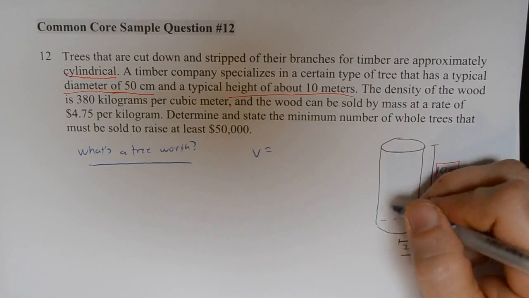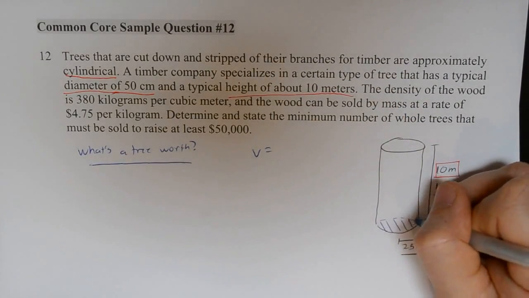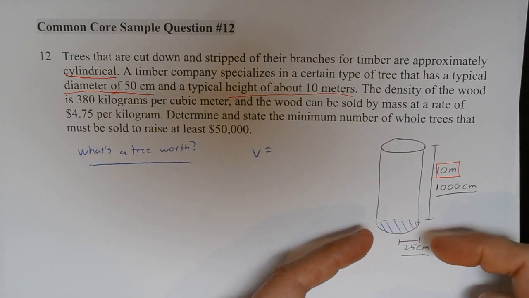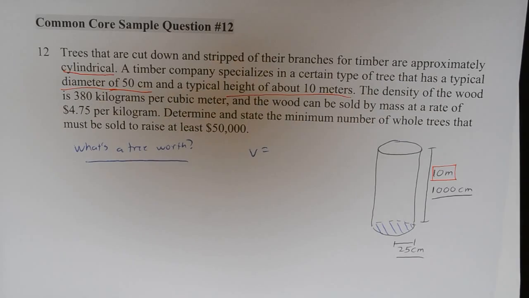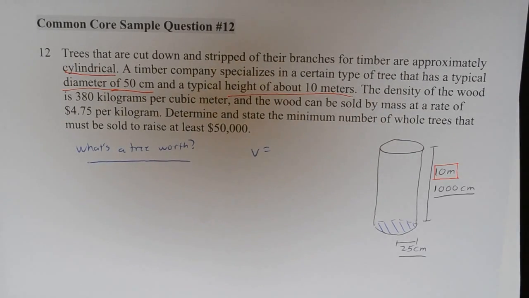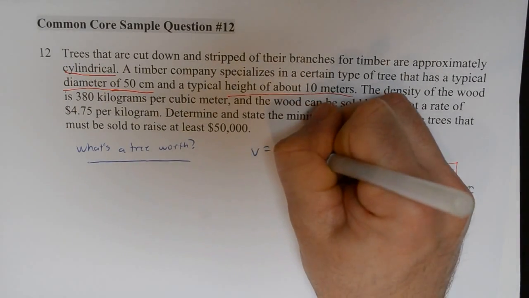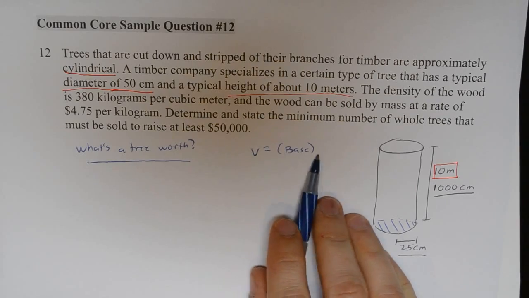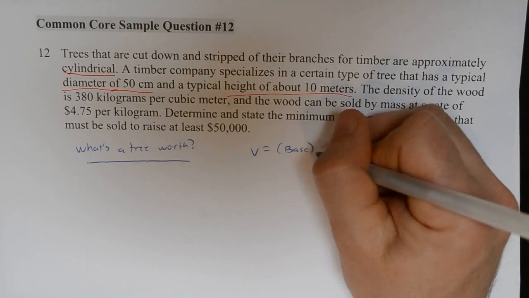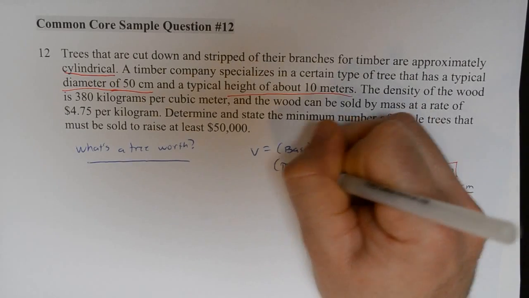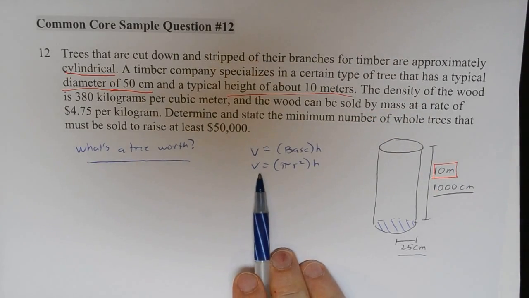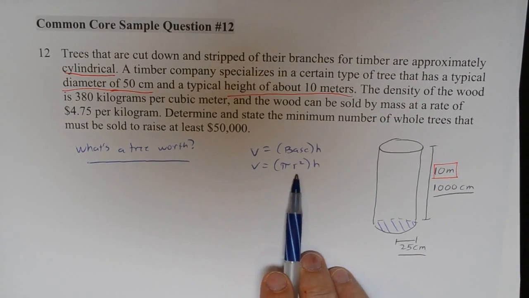this tree. Now, a cylinder is what I like to call a stackable object. That means you start with a shape, in this case a circle, and you just stack circles on top of circles until you get to the height you want. And all stackable objects have the same volume formula. It's the area of the base, which we call big B, that's B with a capital B, times the height. Well, in this case, the area of a circle is pi r squared, and that's why if you look in your reference table, you'll see the volume of a cylinder is pi r squared h.